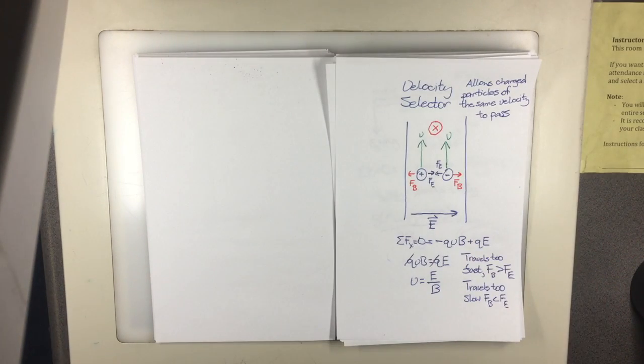The velocity selector is so important because it sifts through all the gunky particles. Say you have a stream of particles where ideally they're traveling at 500 meters per second. But some travel at 509, others travel at 485, and you want to get rid of that gunk. Why?